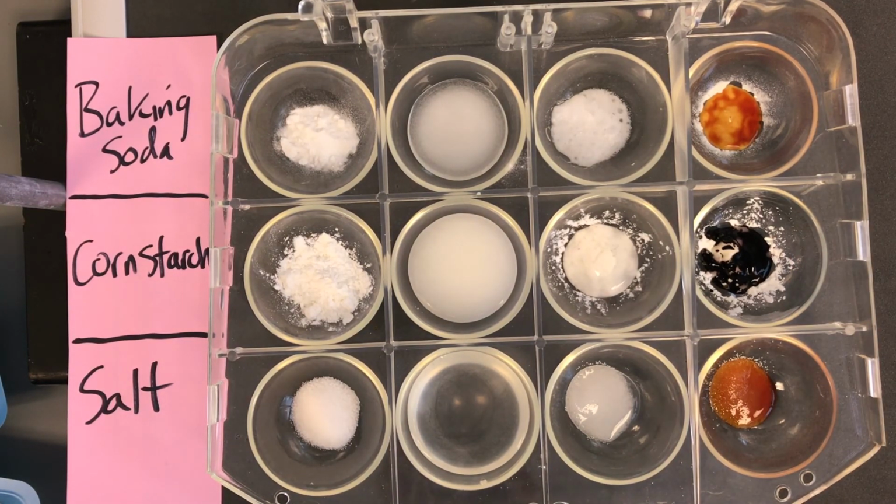Okay, so there you have it. Make sure you go through and you can watch this again if you need to and use it to complete your lab. The setup here is the same as it should be on your lab and your data table. So make sure you fill in that data table completely and answer all questions accordingly.